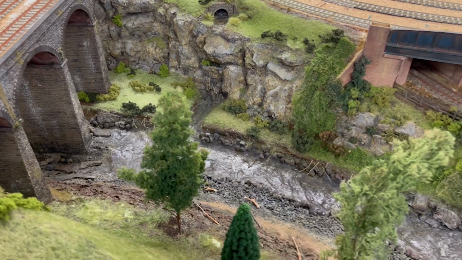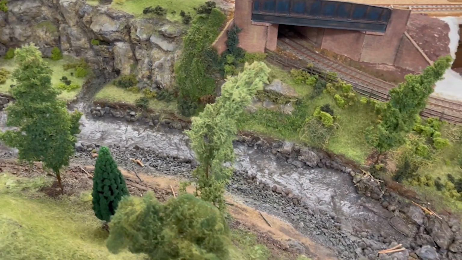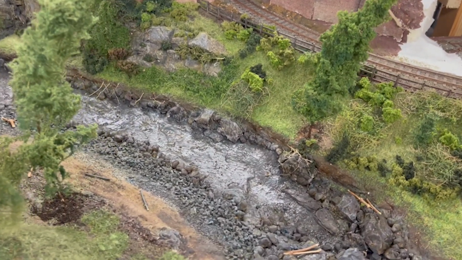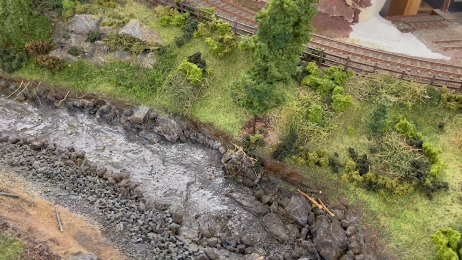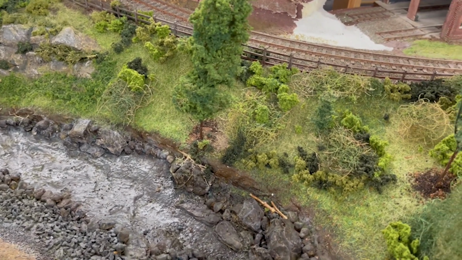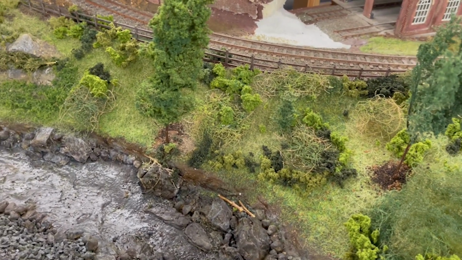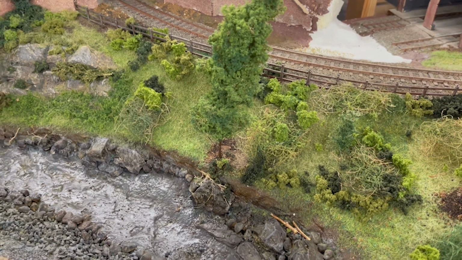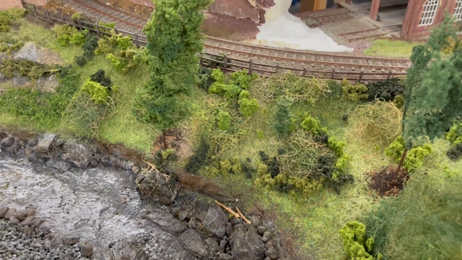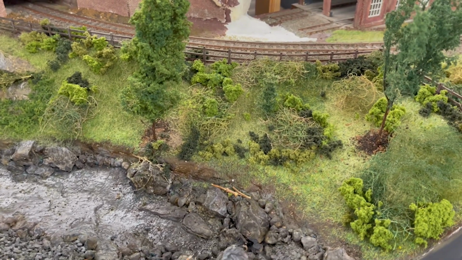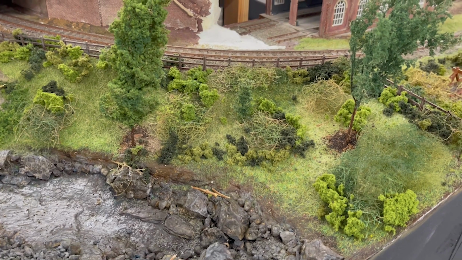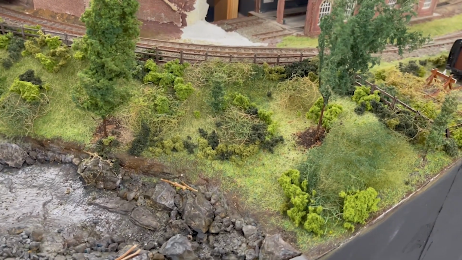So I'm going to move on from here now, but let me just talk you through a few things that you may have spotted have appeared. So on top of my dirt, I've just gone over everything with static grass. My usual technique, which I'm not going to go into any detail. I don't do anything different to any other video I've seen out there, so I won't dwell on that.